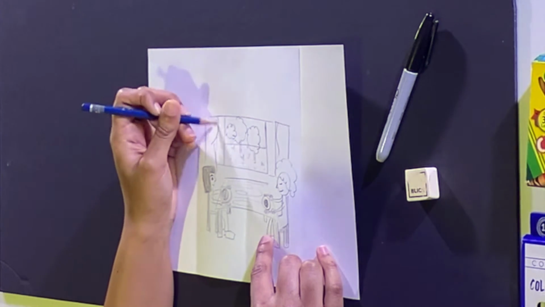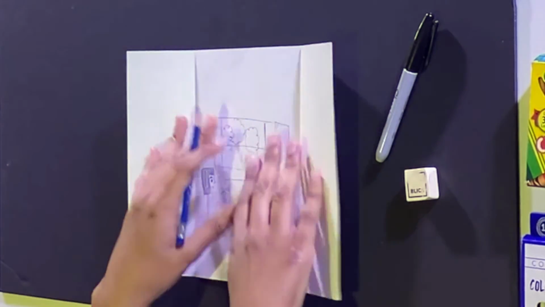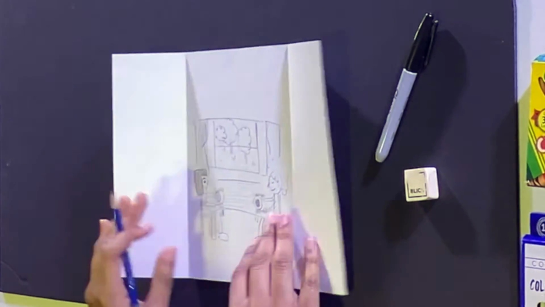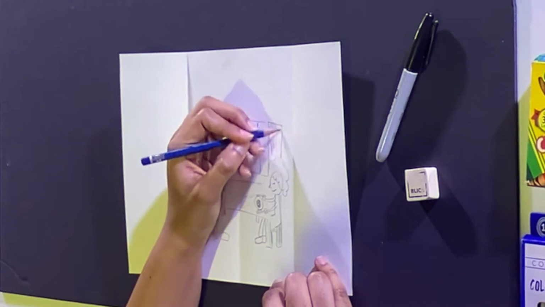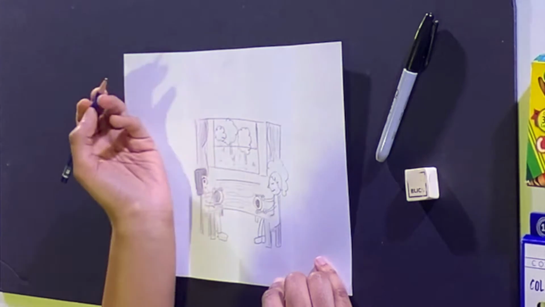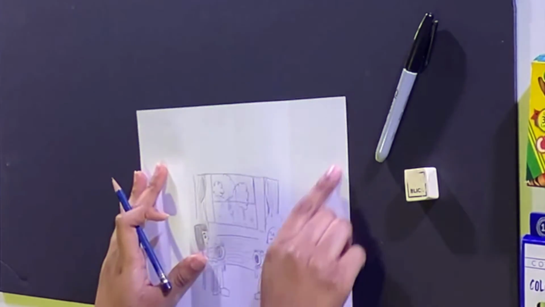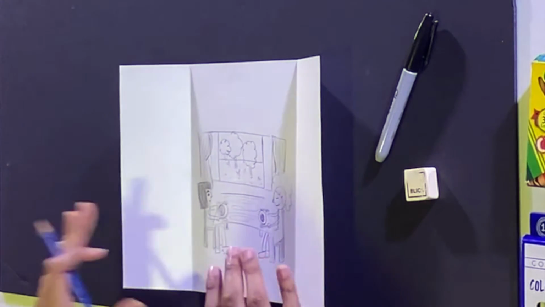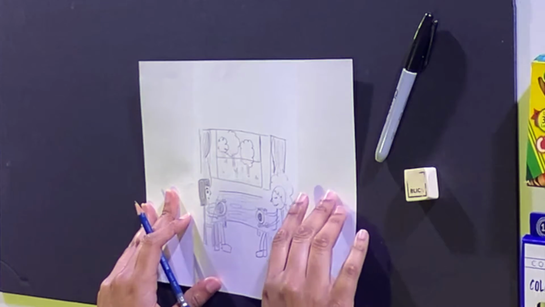And then before, when I talked about how you can do this in 1 part or 3 parts, this is basically the 1 part. So if you didn't want to fold your paper, you could have just done your whole illustration on your flat piece of paper. That's basically 1 part. But now on my 2 sides here, I'm going to draw what I did before that and what I'm going to do after that.